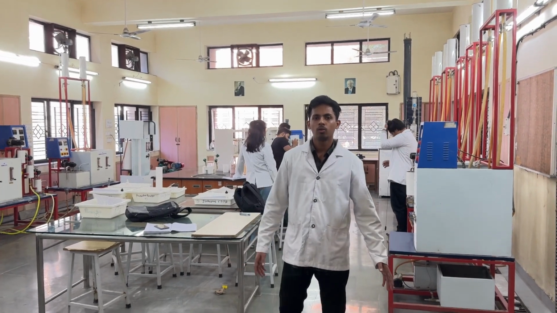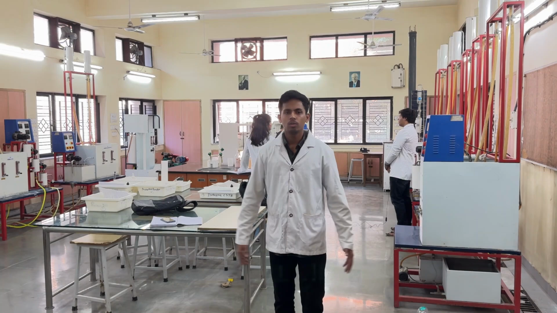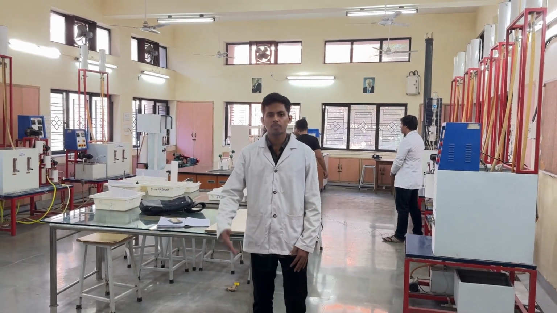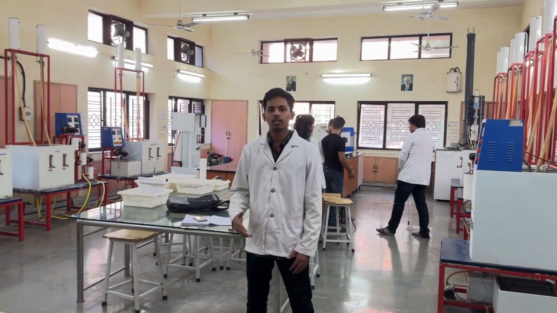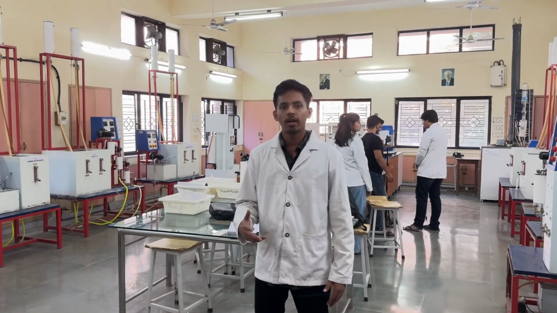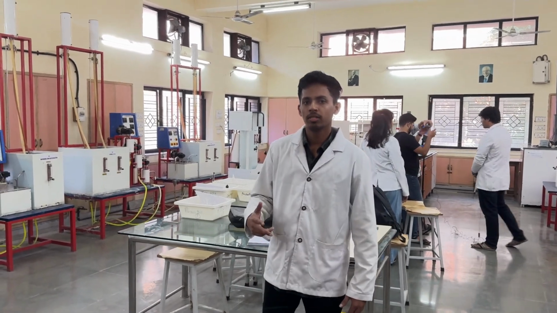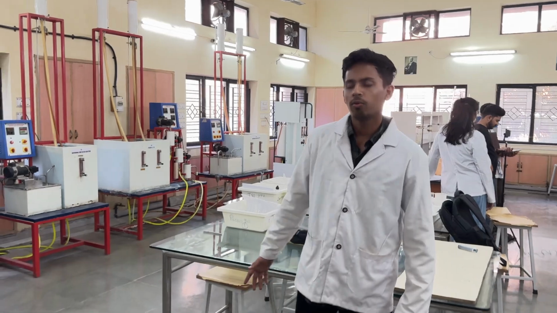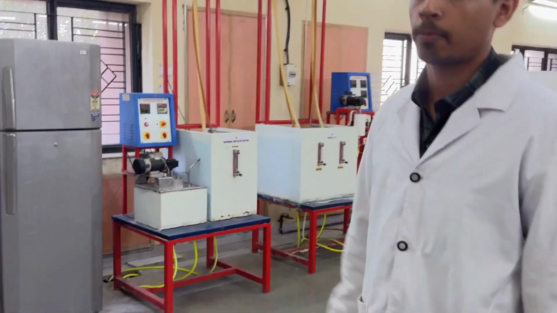Hello everyone, today we are here in Reactor and today we are going to perform an experiment to study the kinetics of ethyl acetate and sodium hydroxide in an isothermal semi-batch reactor. Now let's move on to our experimental setup.